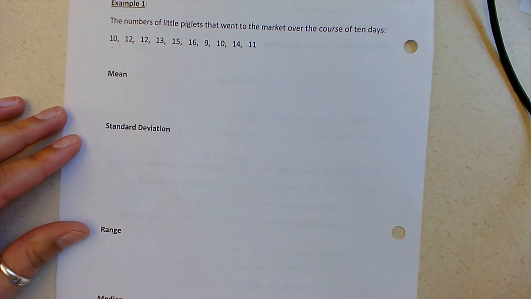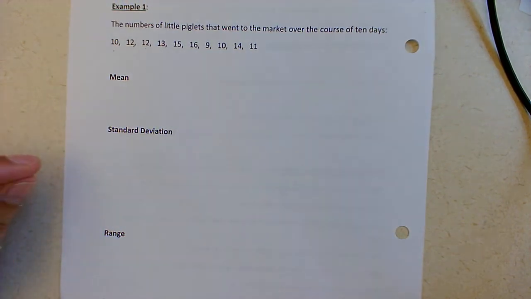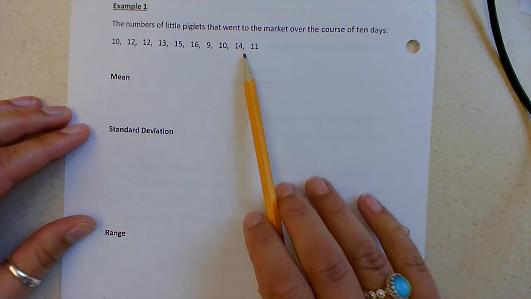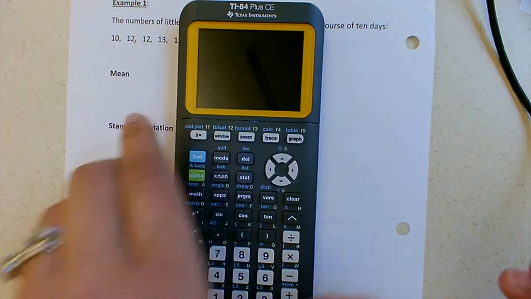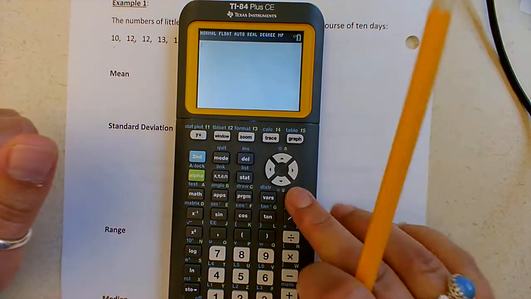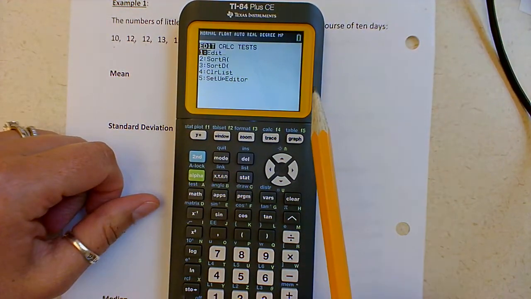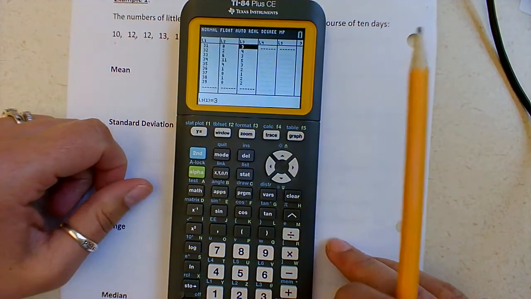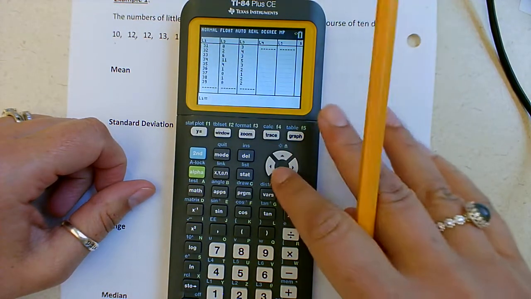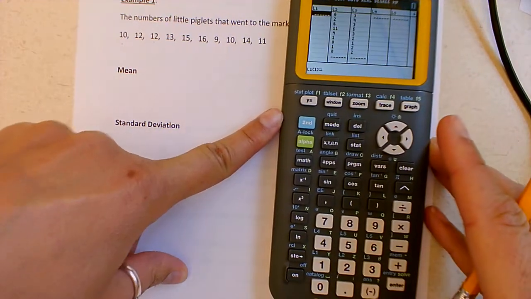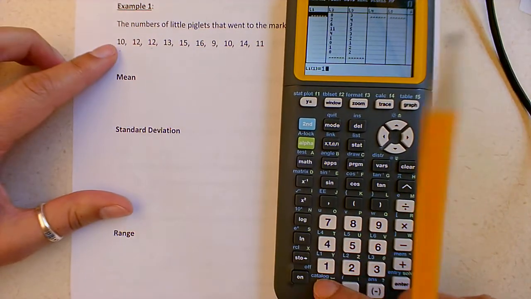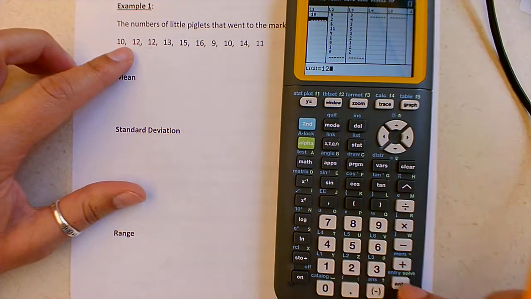When you use your graphical display calculator, this is a single set of data. You go into Stat Edit and put the data into L1. You should be comfortable with this by now. You're just going to enter the numbers here.